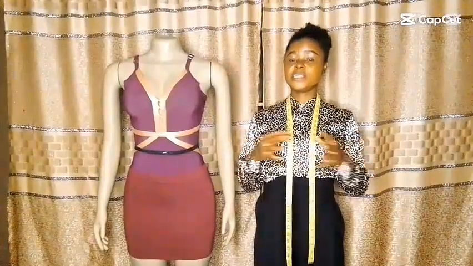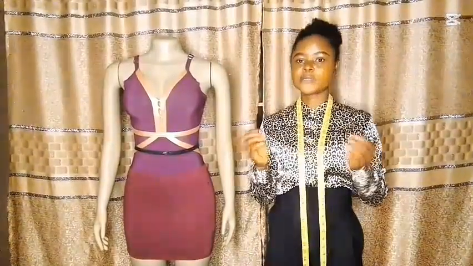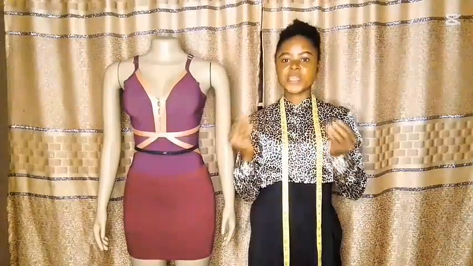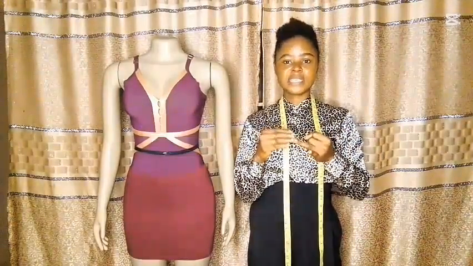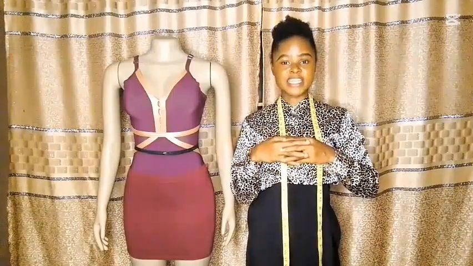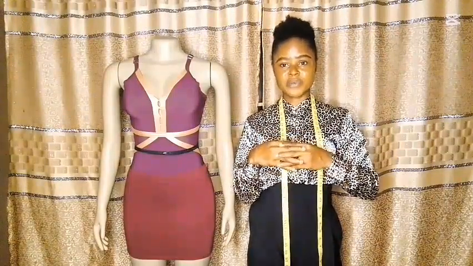Now let's proceed into the bust span measurement. The bust span measurement is the horizontal distance from one nipple to the other. It is used for placing darts, princess seams, or any other bust shaping accurately. It also helps in achieving proper fit over the bust area.